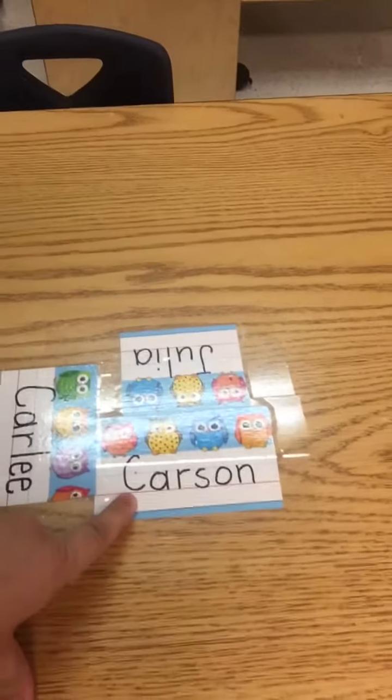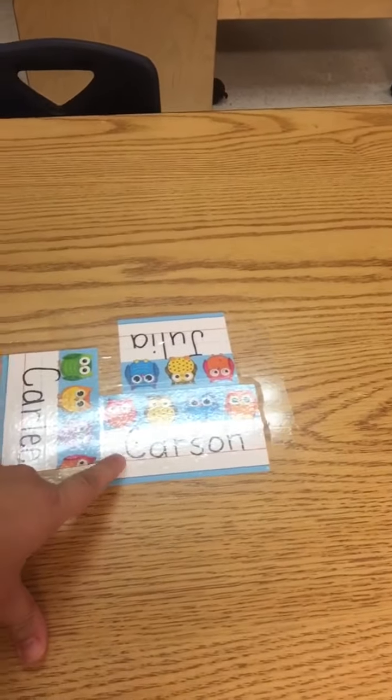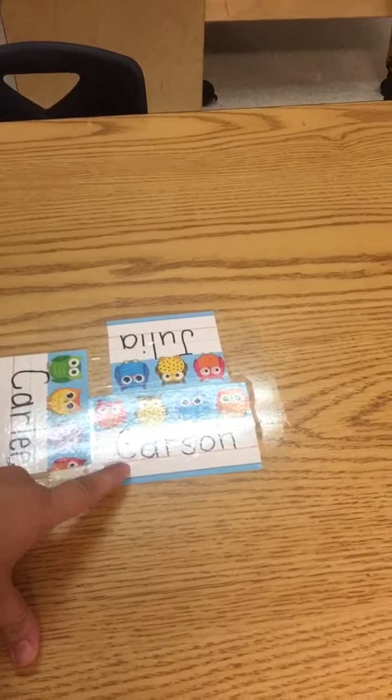For example, on the tables, I have their names written out, which most teachers do, and that way they can see how to spell their name and they know where they sit. So it's a little bit of management too, so the kids know where their stuff is and where they belong.